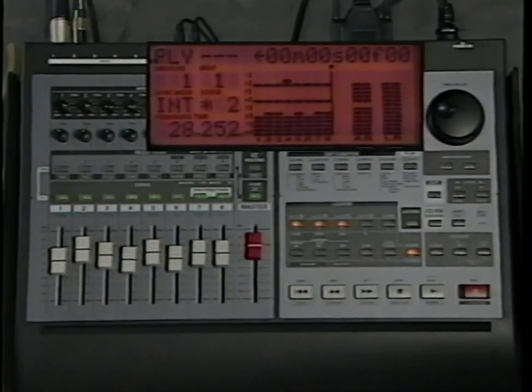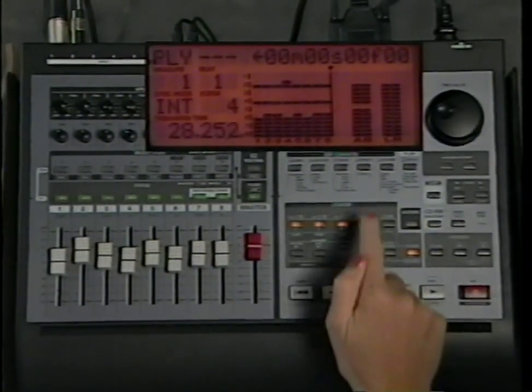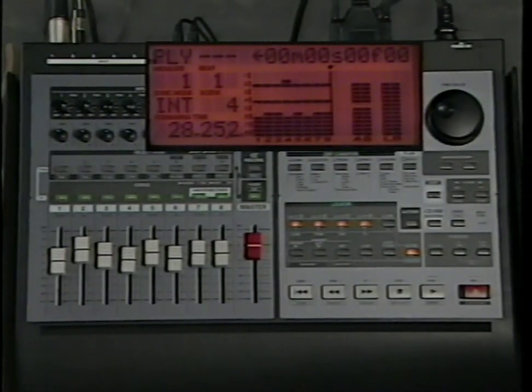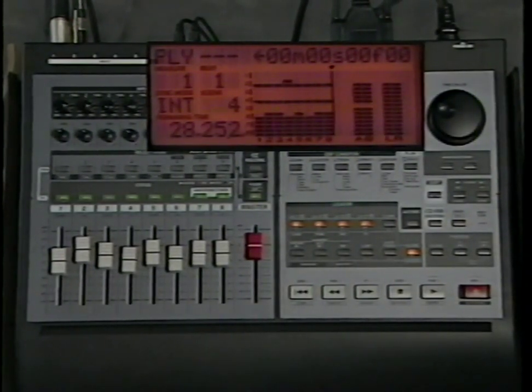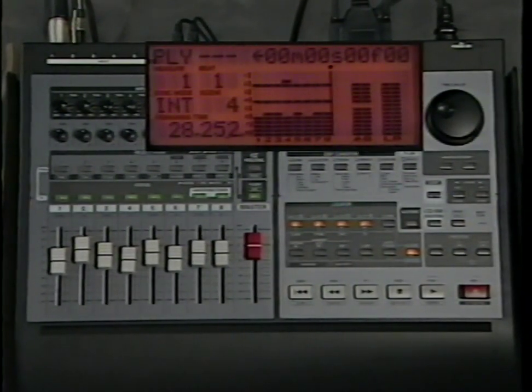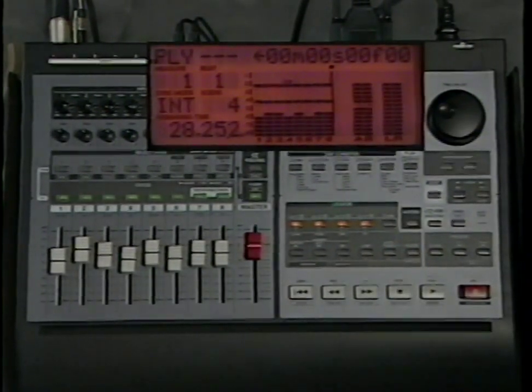Remember to use Shift to store and recall scenes 5 through 8. When you're done using scenes, press Scene once to return back to using locators.